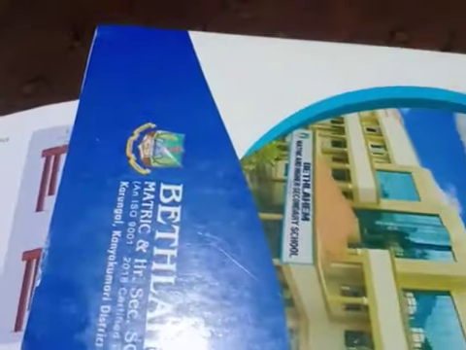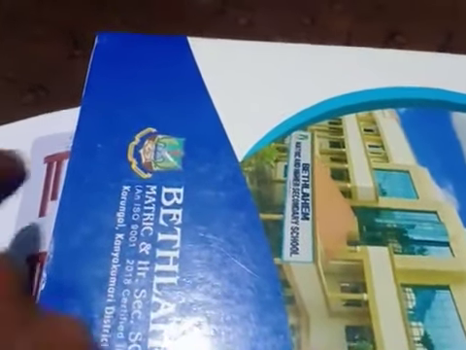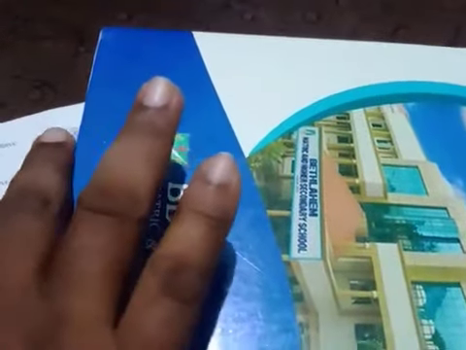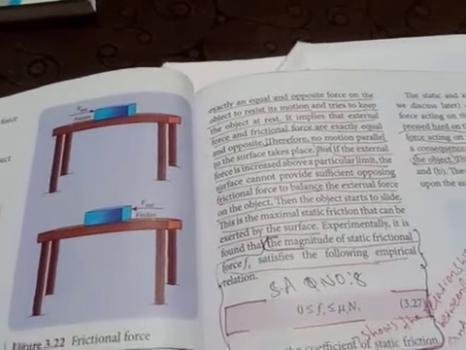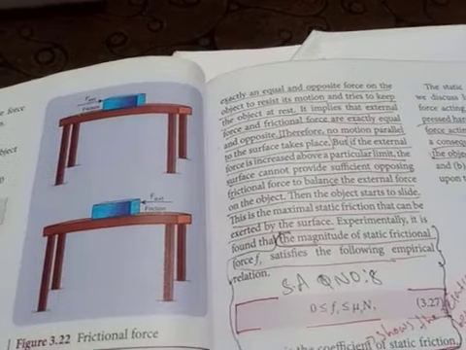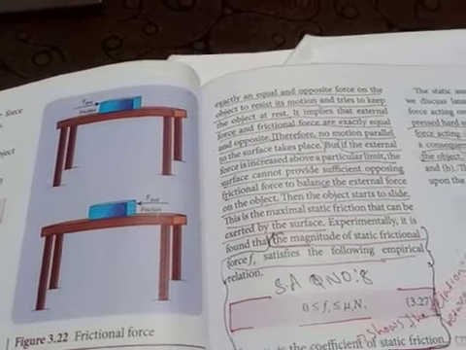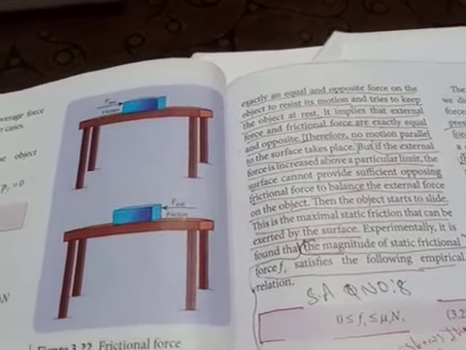For example, you see here, one object is there, one book is there. I am applying a small force like this, a small force on this book. Now it is not moving. It is staying at rest. Why? What is the reason? The reason behind this is friction.